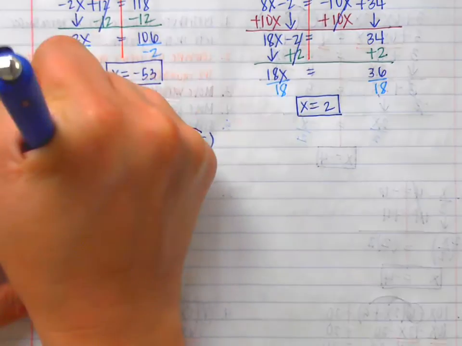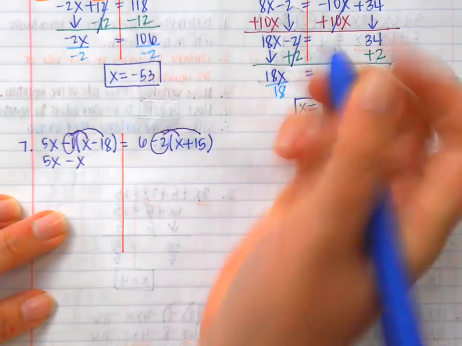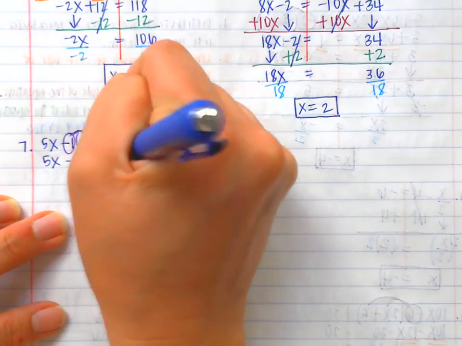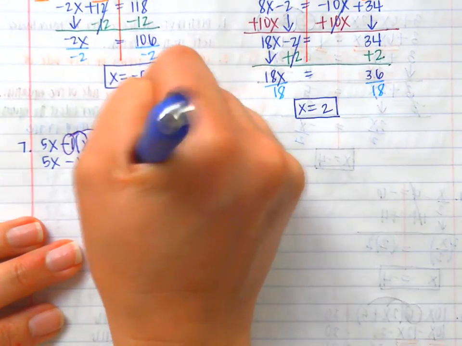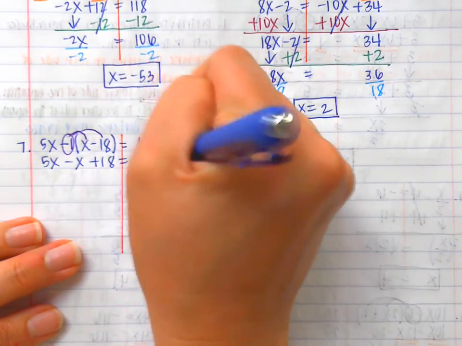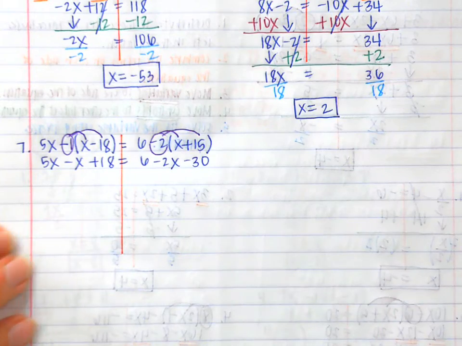So 5x stays the same, and then negative 1 times x is negative x. Negative 1 times negative 18 is positive 18. Bring that equal sign down. Bring the 6 down. Negative 2 times x is negative 2x, and negative 2 times 15 is negative 30.